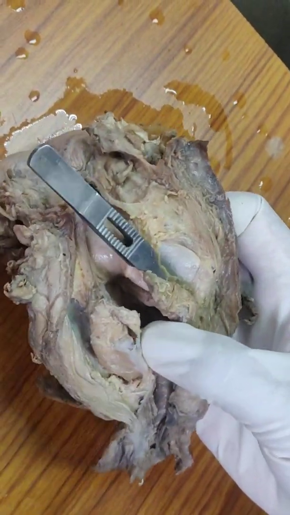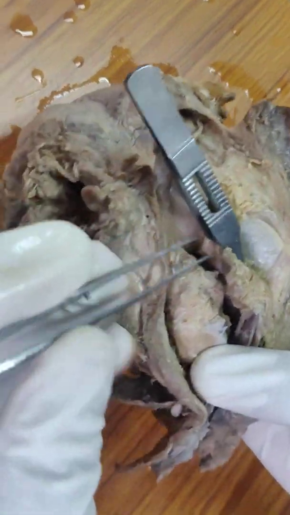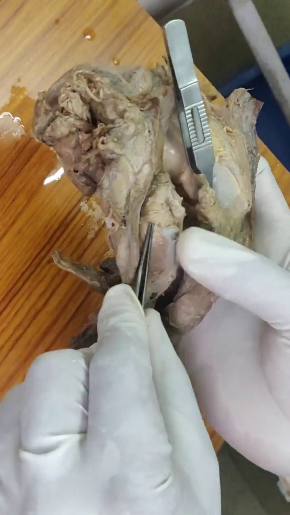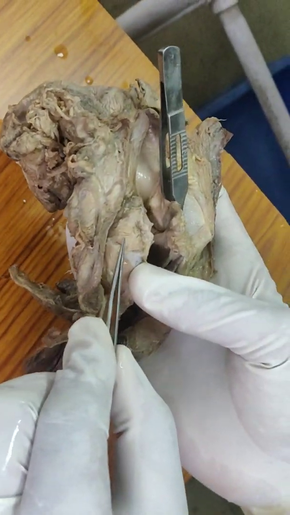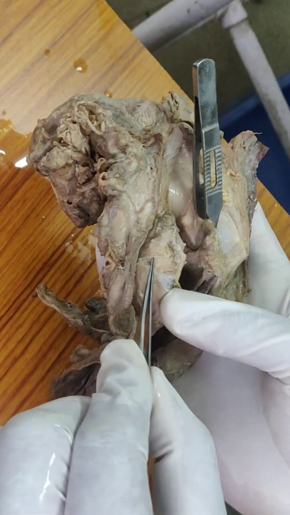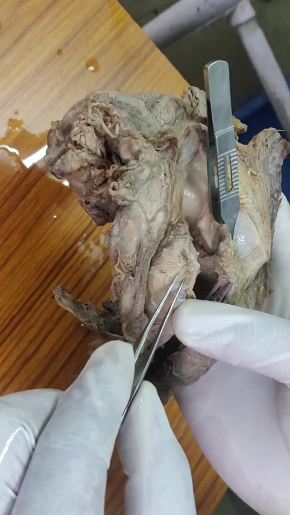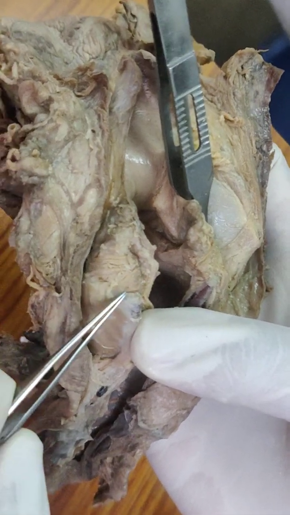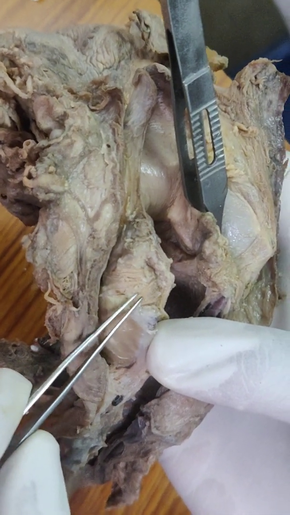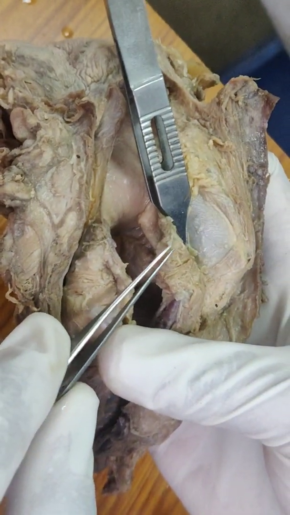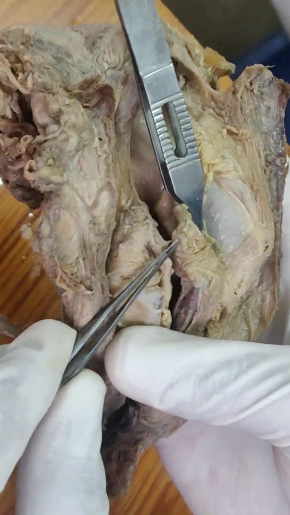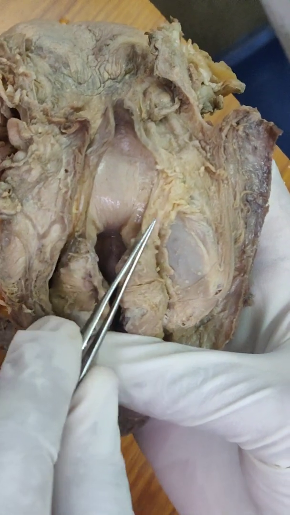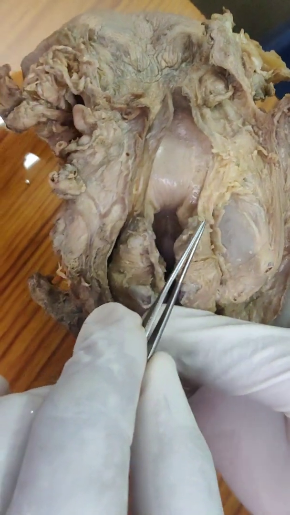Here you can see the fibers which go transversely; this is called the transverse arytenoid. This muscle goes obliquely, from the base of one arytenoid cartilage to the apex of the other arytenoid cartilage, and becomes continuous as the aryepiglottic muscle inside the aryepiglottic fold.